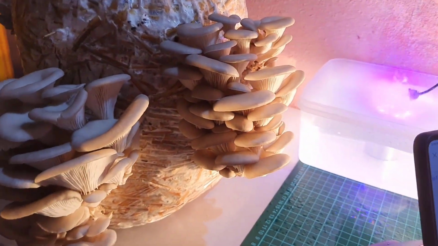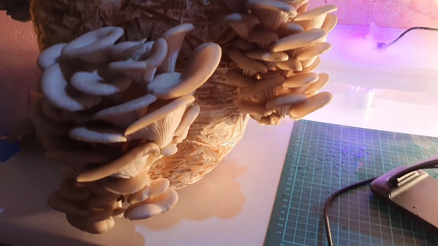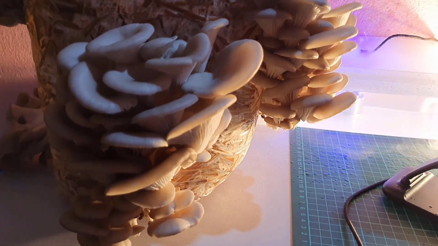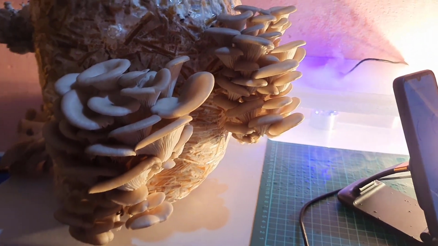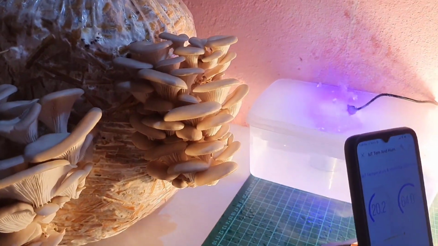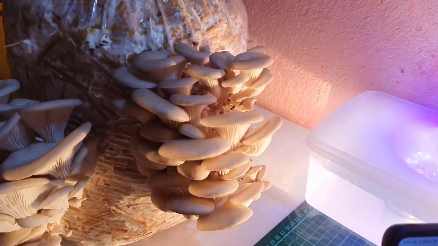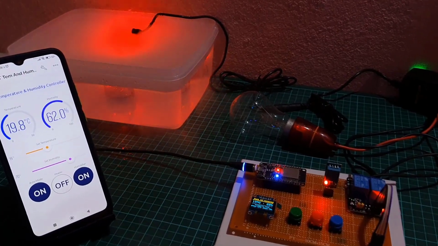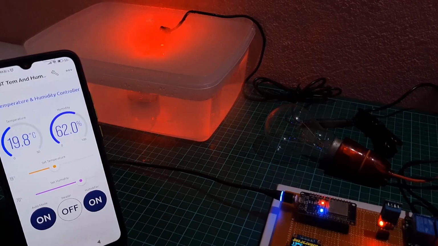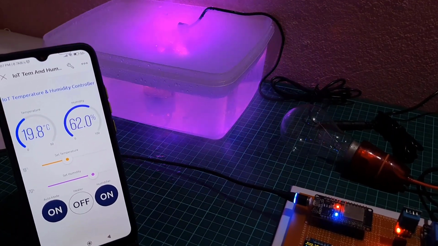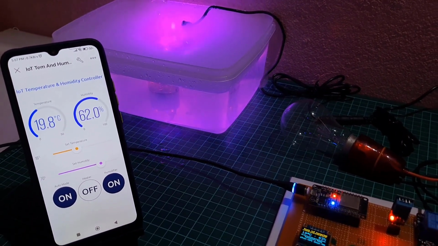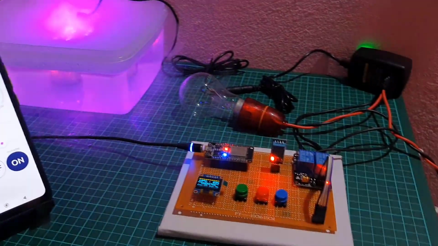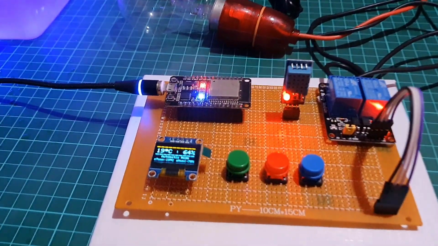With the ability to remotely monitor and control the conditions in your grow room, you can fine-tune the temperature and humidity levels to meet the specific needs of your mushroom variety, even in low temperature environments. By following the steps outlined in this tutorial, you can learn how to set up and use an IoT-based temperature and humidity control system to grow your own mushrooms at home.